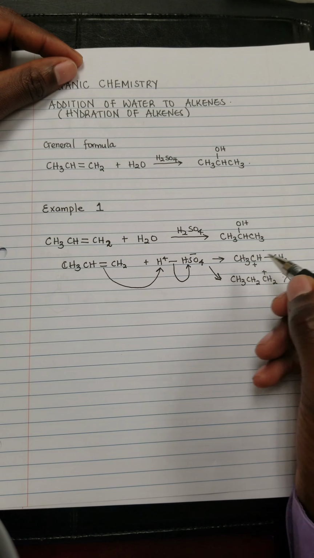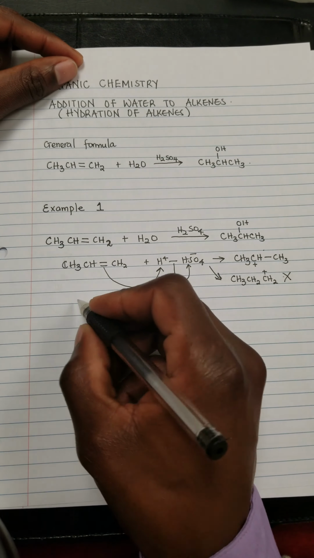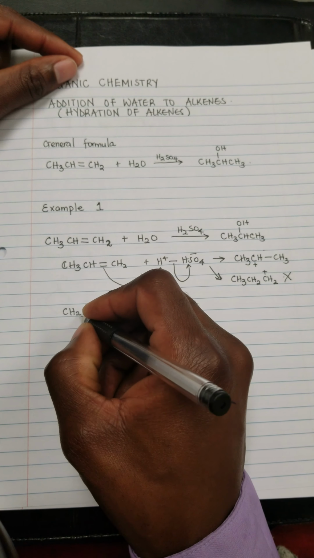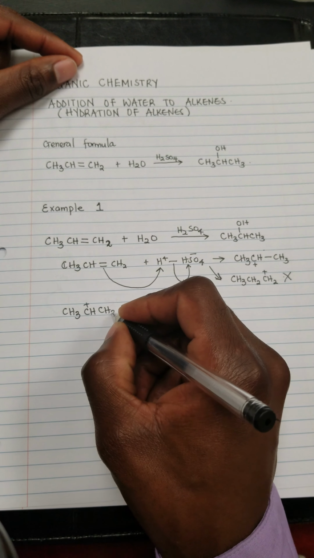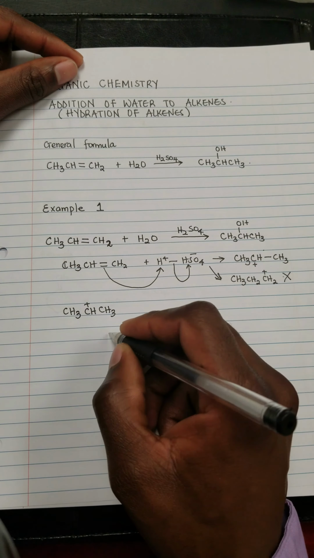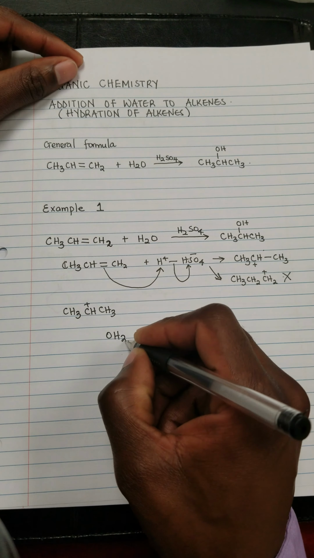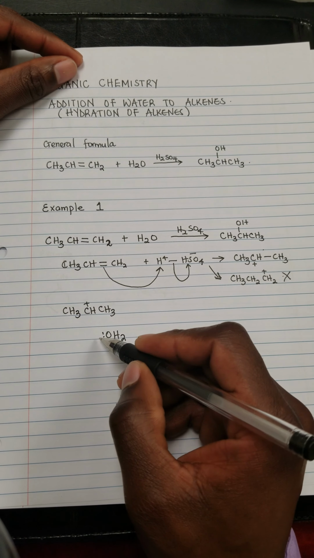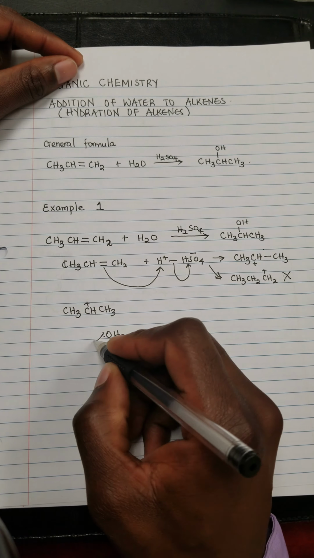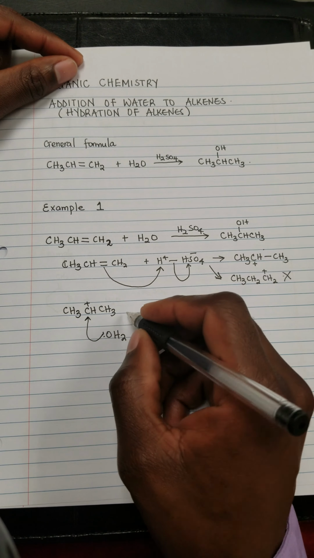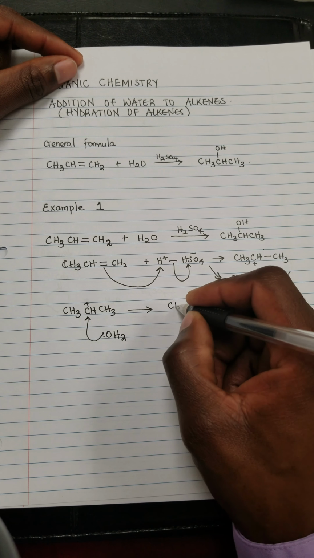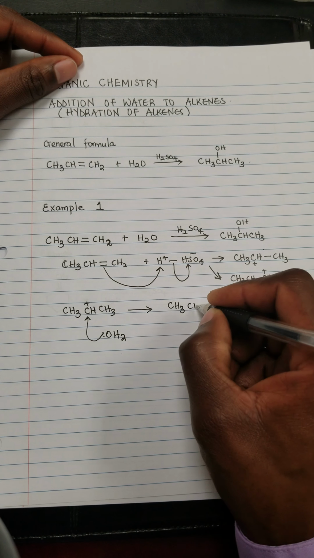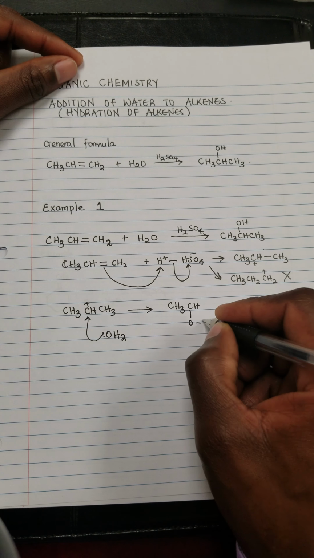We are going to continue our mechanism with the first product, which is CH3, CH plus, CH3. At this point, the oxygen of the water molecule uses its lone pair of electrons to attack the carbon, leading to formation of another intermediate species, which is CH3, CH.